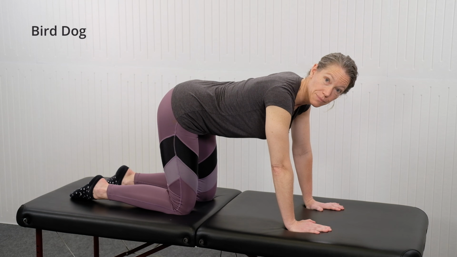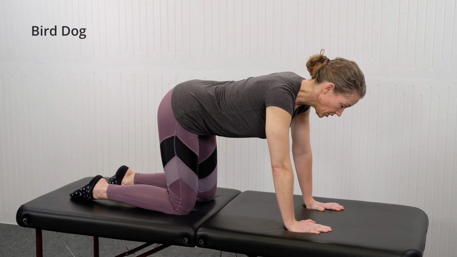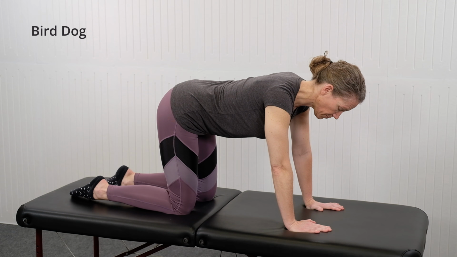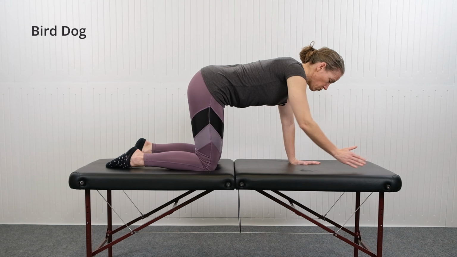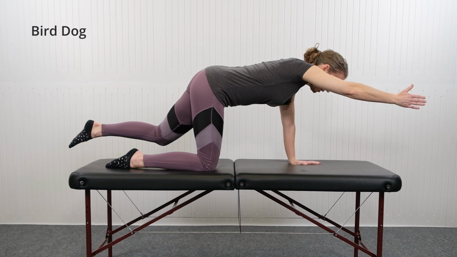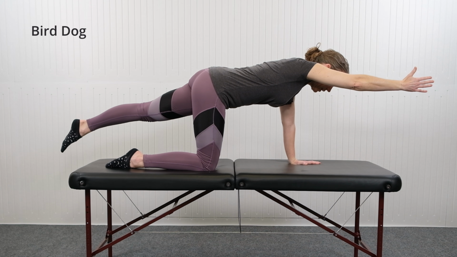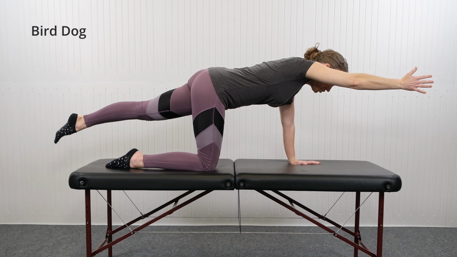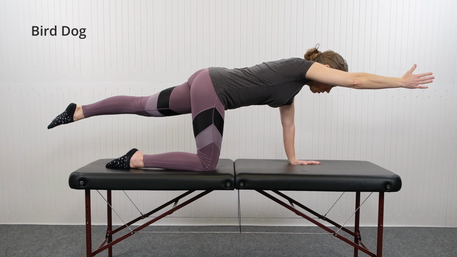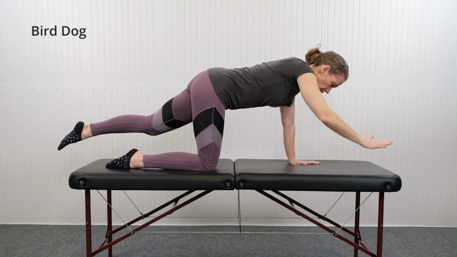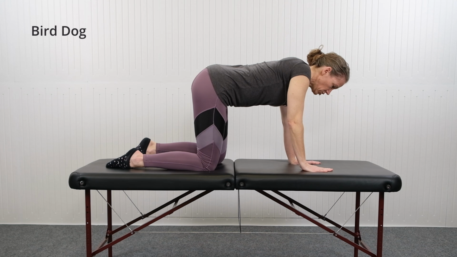at the same time. So I'll start with the right arm and the left leg. Keep your abs and glutes engaged, and we'll lift the right arm up and the left leg up, reaching with your hand to the wall in front of you, reaching with your toes to the wall behind you. Pause, and then come back to the starting position.